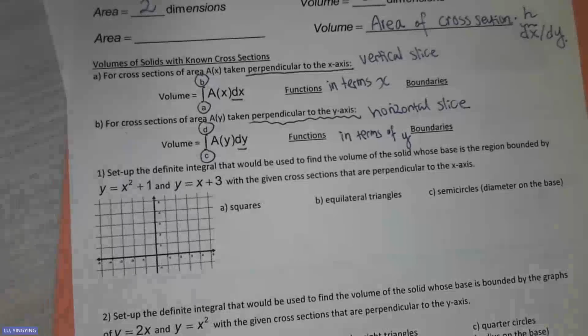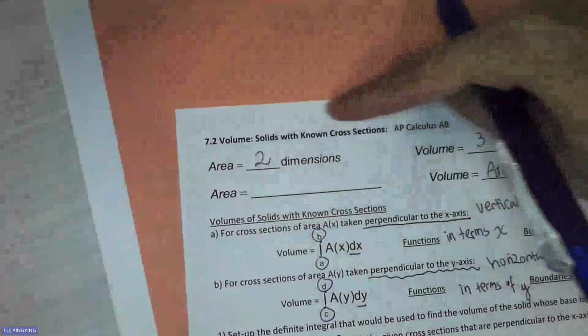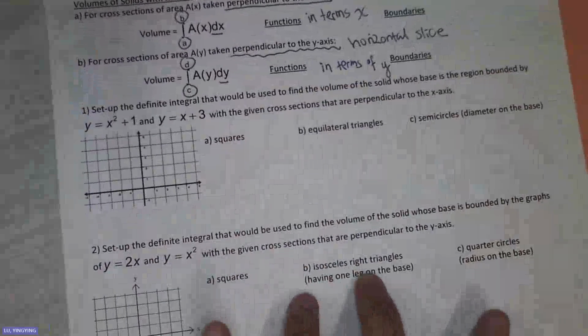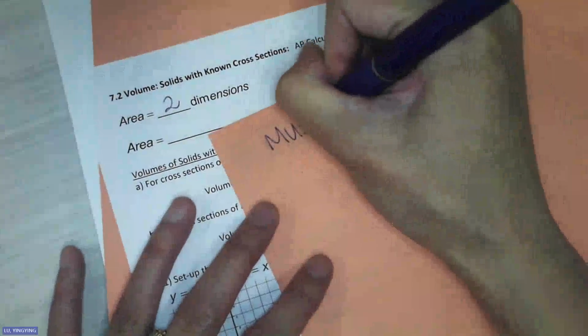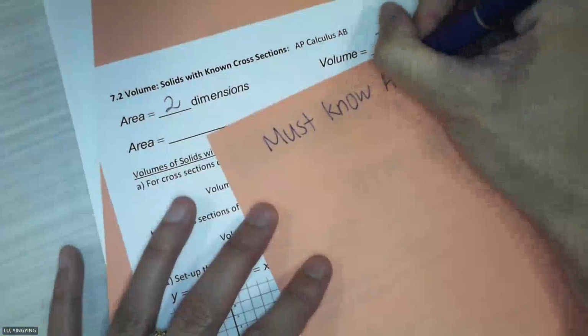And I wrote down a whole bunch of cross-section areas you have to know. So if you have some space, you can put them on the top. Because we need to know the squares, equilaterals, the semicircle. There are isosceles right triangles with a leg on the base. There's also hypotenuse on the base. So there is some space somewhere on the top. You can write down all the ones you must know, because I am not going to give you the equation for those.